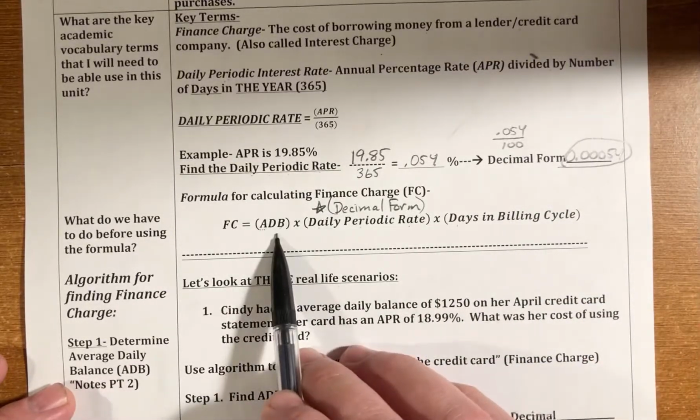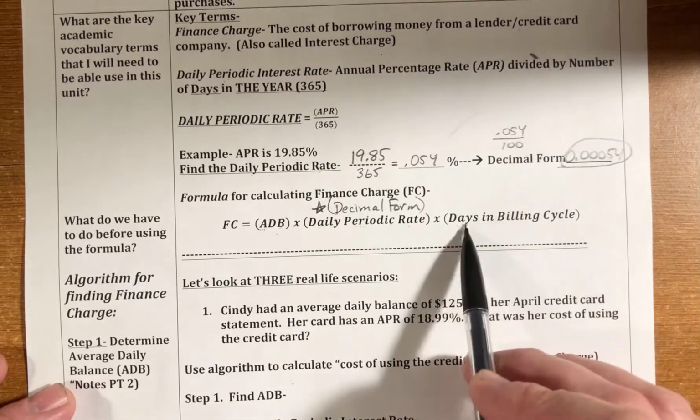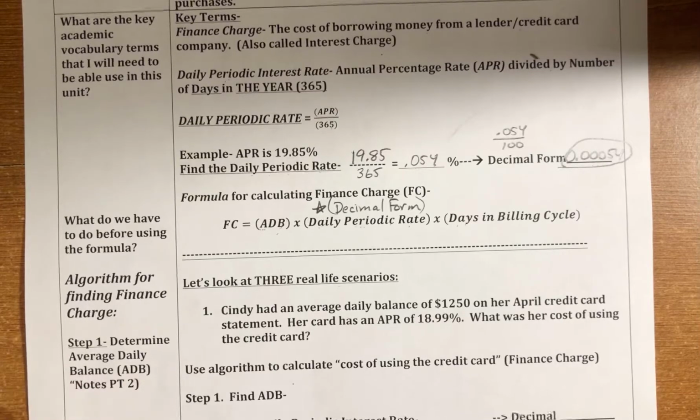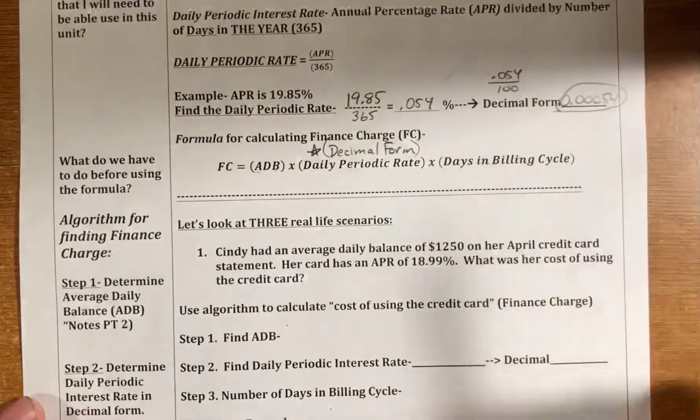So average daily balance times the decimal form of the daily periodic rate, which is right over here, times days in the billing cycle. We're going to do a couple scenarios here. We're going to do one, and then I'm going to take a break, and then we'll come back and maybe do a challenge one.